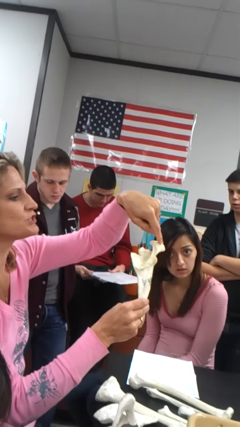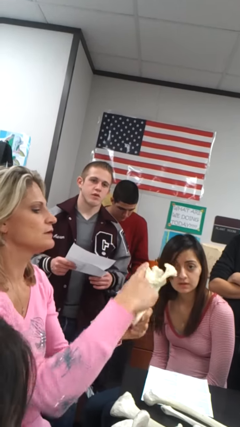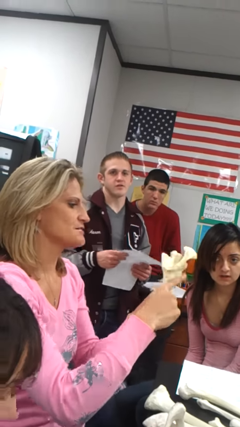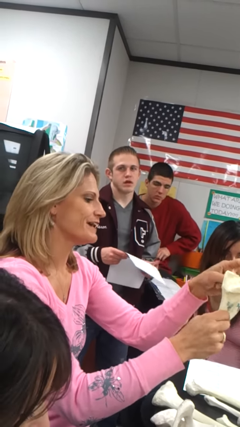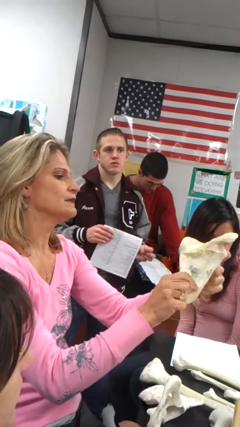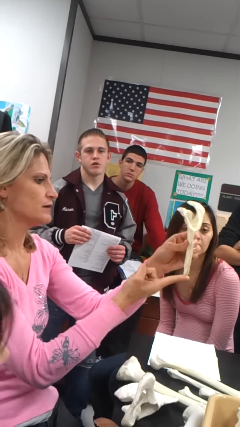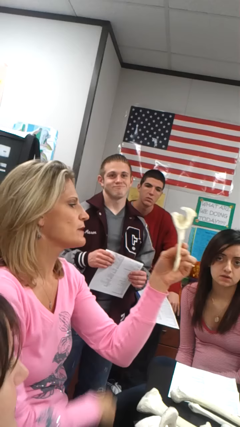Acromion process, which is at the end of the spine. Supraspinous fossa. Infraspinous fossa. This process, coracoid process. Okay. The pit, glenoid cavity or fossa. Top angle, superior. Inferior. Vertebral border. Axillary border. And is this right or left? That is a right.